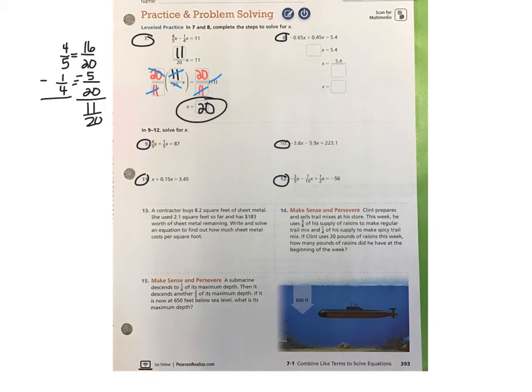All right, now it's time to take a look at number 7. When you combine those fractions, and you can see I did that off to the left, got the common denominator and combine them, you get 11/20 x equals 11, which means you need to flip that fraction, use its reciprocal, so 20/11 is what you multiply both sides by, and when you do that, you end up with x equals 20.